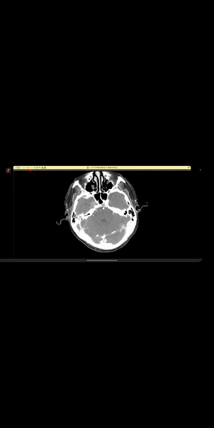Okay, there is an extension into the right cavernous sinus with enhancement and encasement of carotid artery. And there is a destruction of the anterior portion of carotid canal.